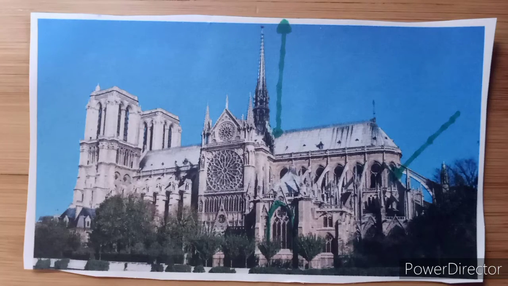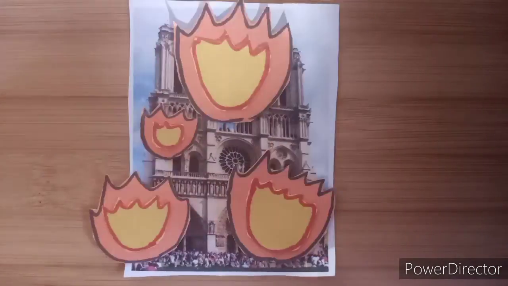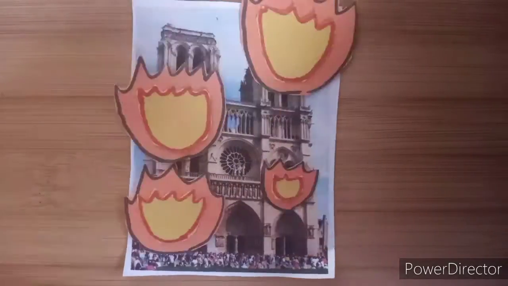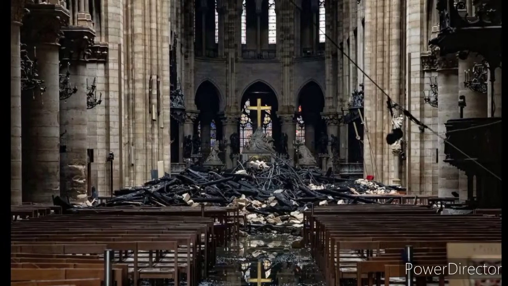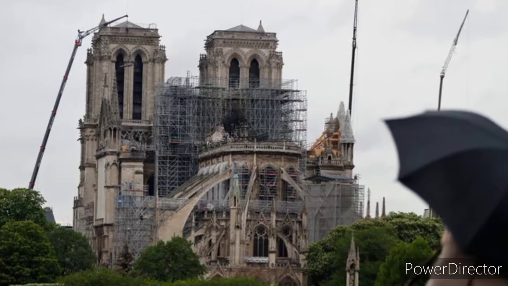to make it taller. Unfortunately, due to a fire in 2019 destroying parts of it, the cathedral is currently being rebuilt, although it has been the first time it's gone through major renovations, so one can only hope for the better.